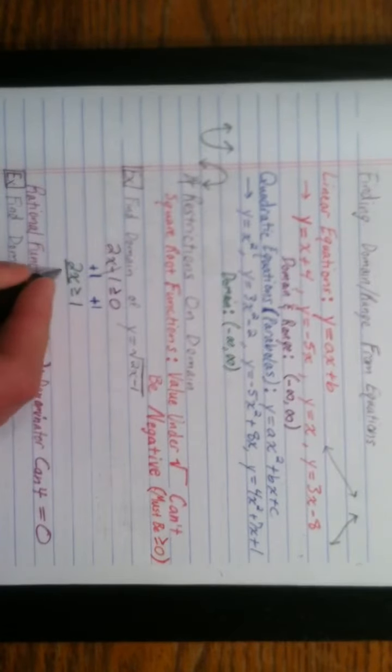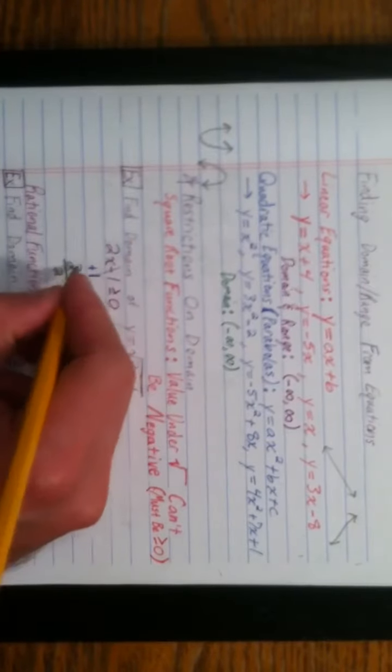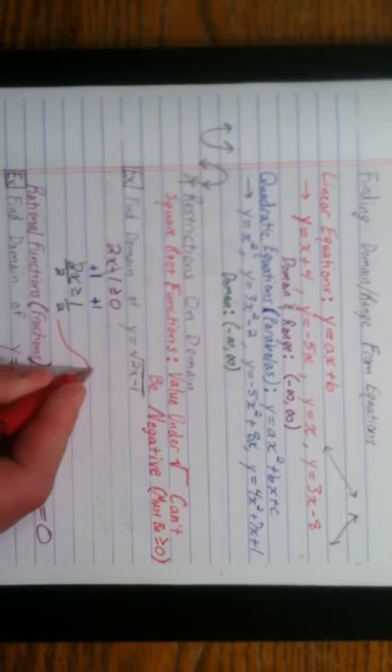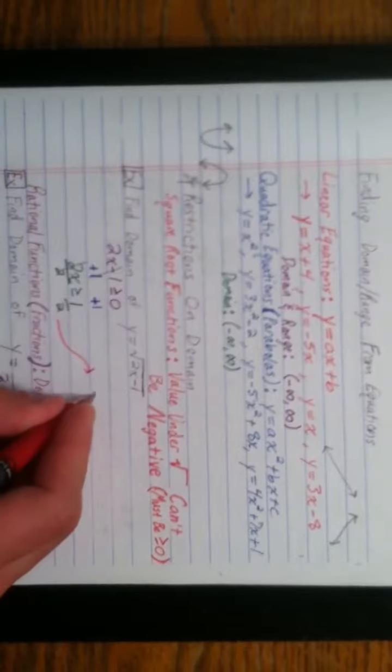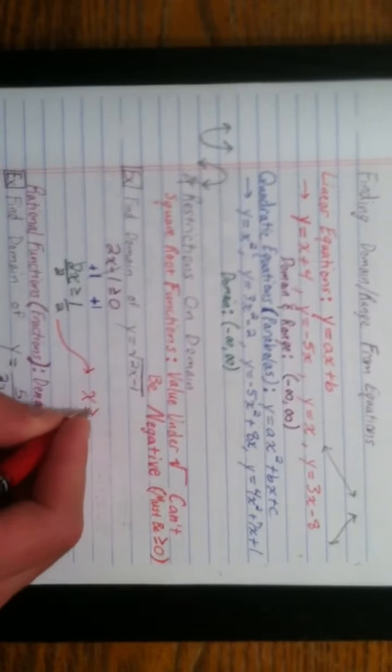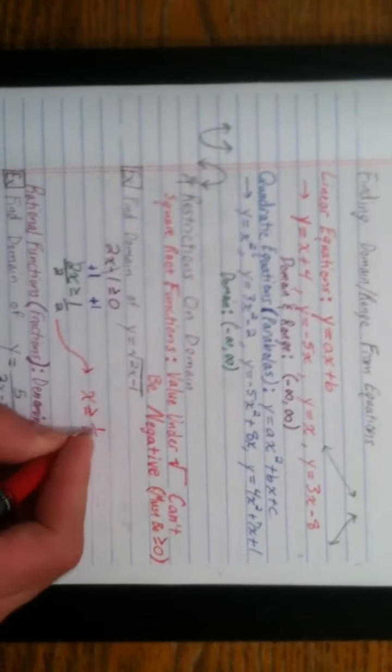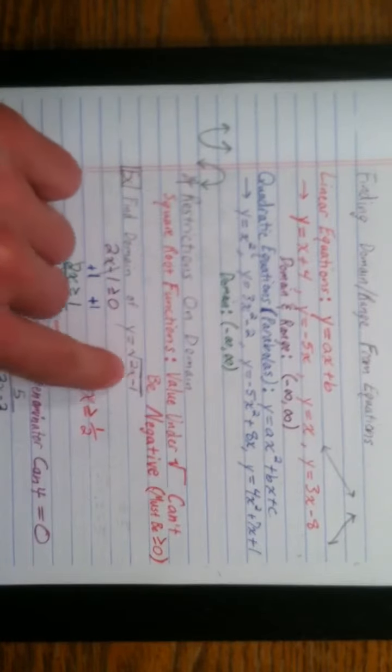And then we would divide on both sides by 2 in order to cancel out the coefficient of x, giving us x by itself. So the result is that x has to be greater than or equal to 1/2 in order for 2x minus 1 to be a positive number, or 0.